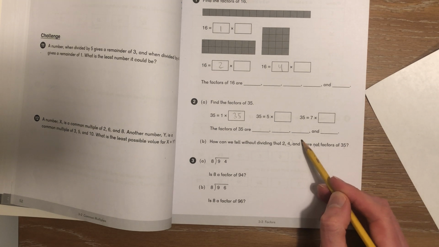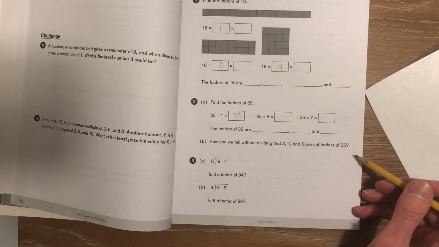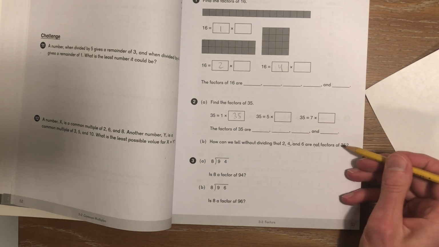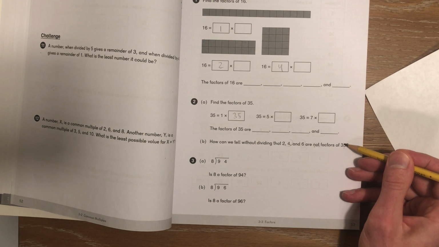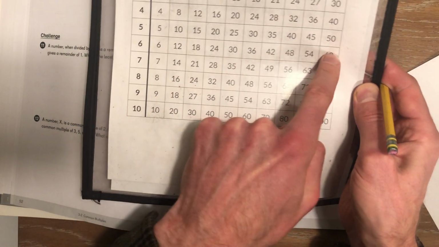And then what about 6? Remember with 6, it's like 3, where if you add the digits together and they equal a multiple of 3, it goes in. Well, what's 3 plus 5? That's 8. Is 8 a multiple of 3? And you can also just look at the multiplication table. Do you see 35 on there with 6?